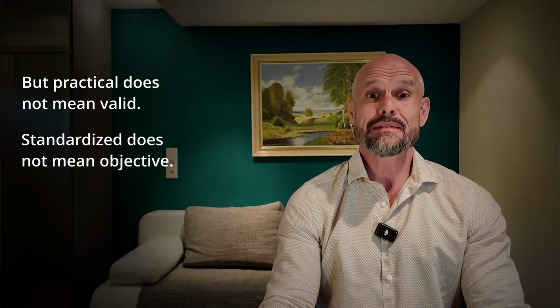And to be clear, I'm not saying schools should not test performance. Schools need practical tools. And the Obersberger Fitness Test is clearly designed to be practical and easy to implement. But practical does not mean valid. And standardized does not mean objective. And numerical does not mean scientifically meaningful.